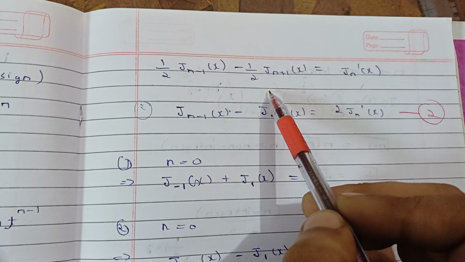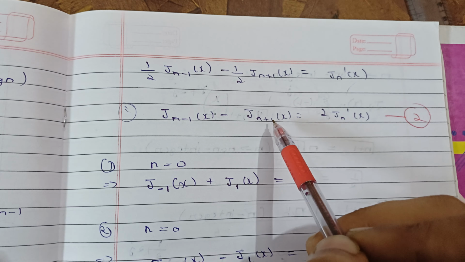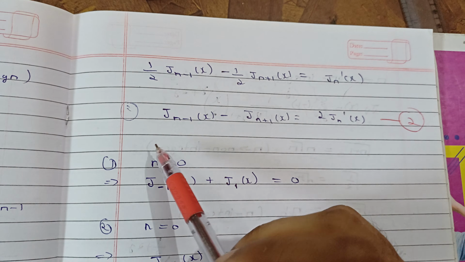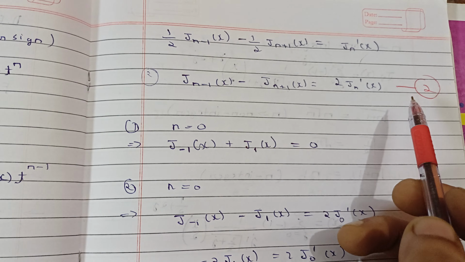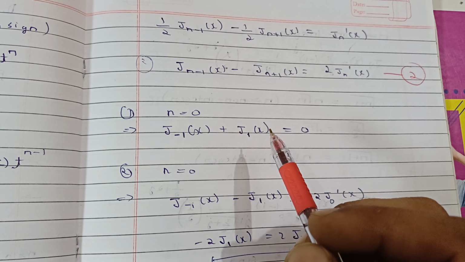Now just take the 2 LCM, it will give you J_(n-1)(x) minus J_(n+1)(x) equal to 2 J_n'(x). This is your second recurrence relation. So remember these two relations for the Bessel's function. This is your first, this is your second, and you can verify these equations very easily.